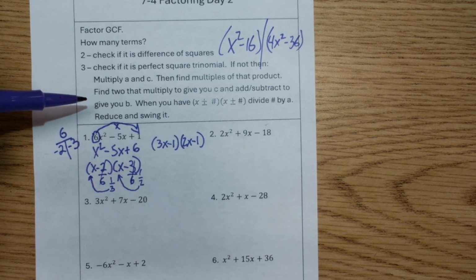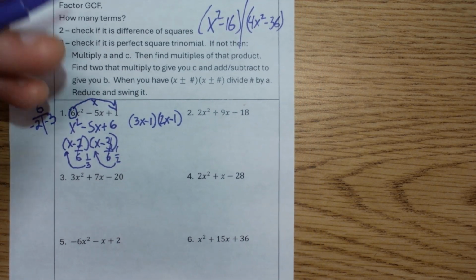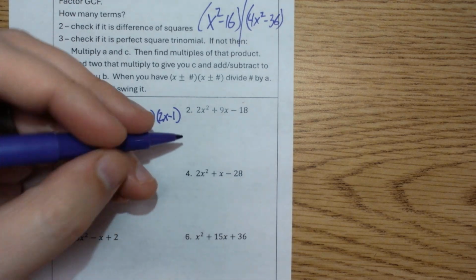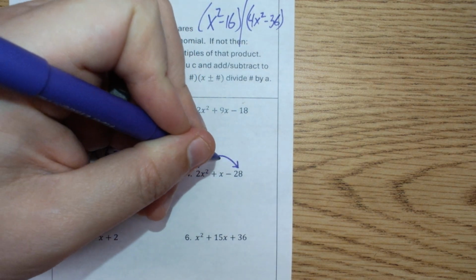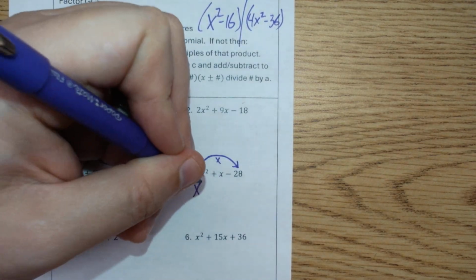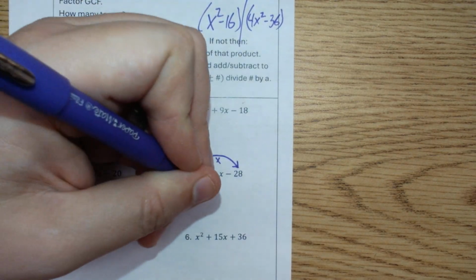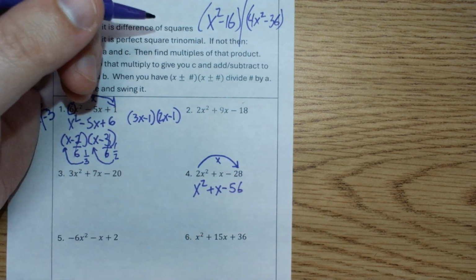All right, let's look at another one. I'm going to do number 4 down here. So again, there's no common denominator, no greatest common factor. So I'm going to multiply that in the back to get x squared plus x minus 56.